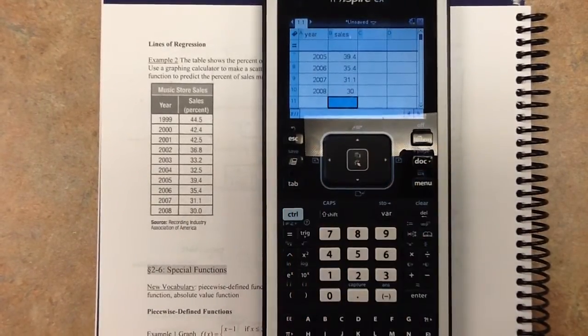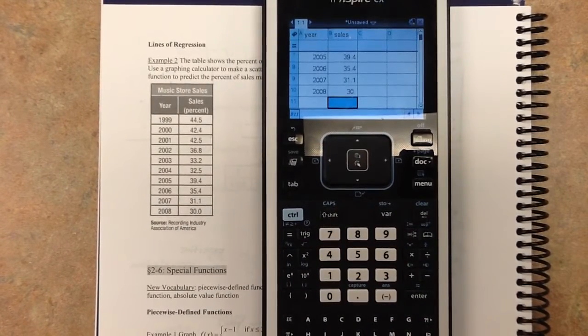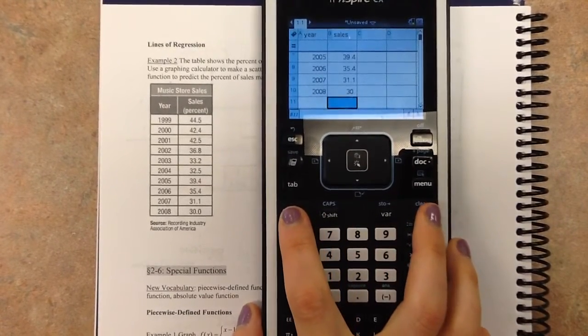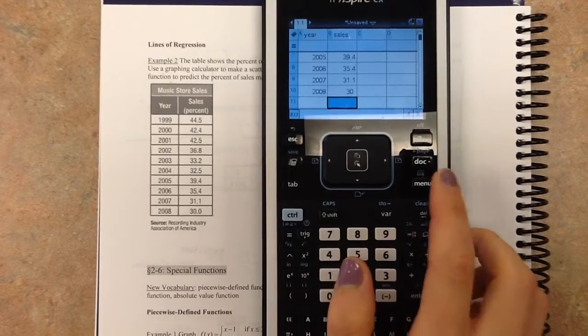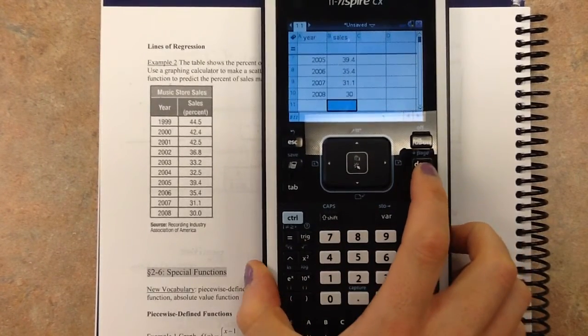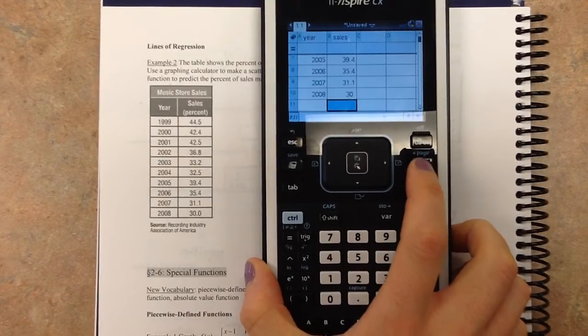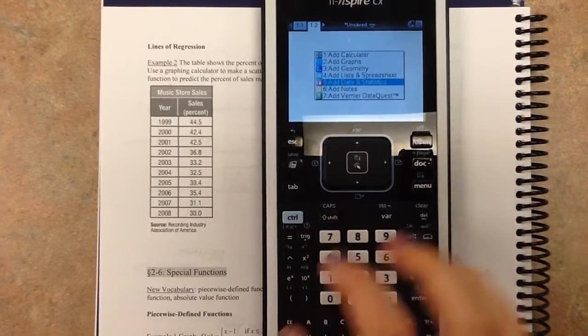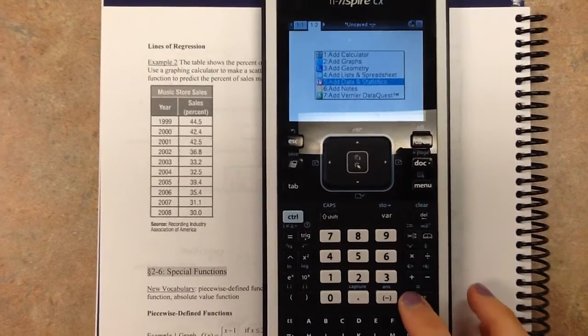They should be lined up evenly with each other, so get all that done. If you don't have your data entered, please pause the video before I do this next step and make sure it's entered. Now we're going to add a new page to our document. Hit this control button, the blue one over here, first. And then this button that says document, if you look closely up above in blue, it says add page. What we're going to add is option number 5 here, data and statistics.